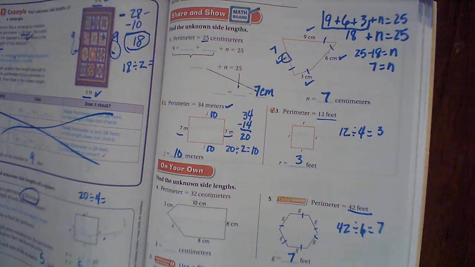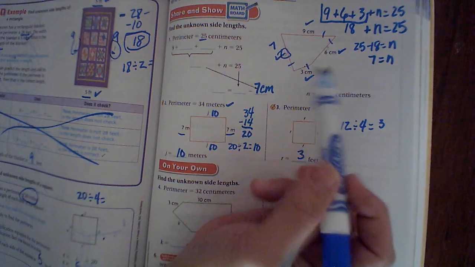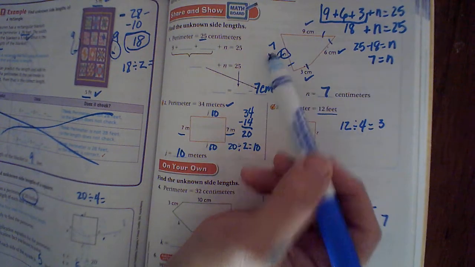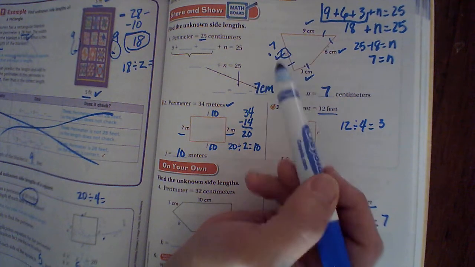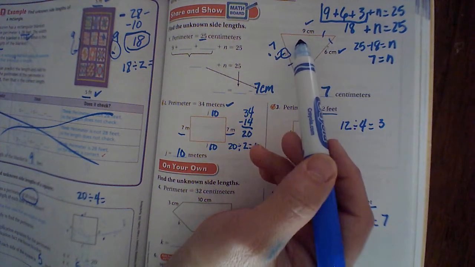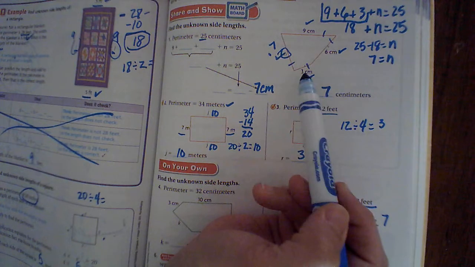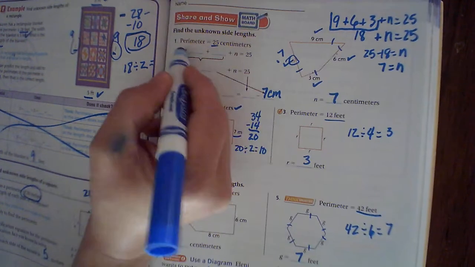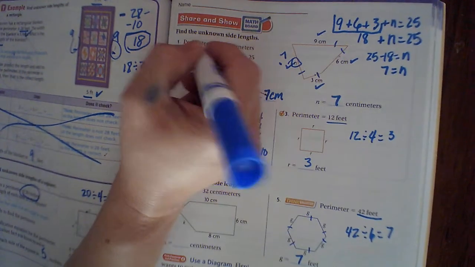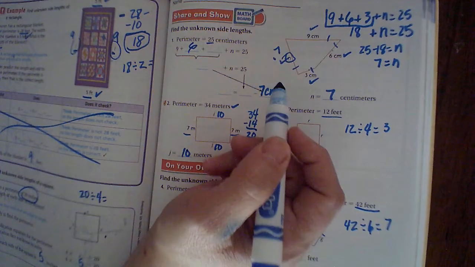Okay? And let's look at this. How many sides do we know the length of? Well, we know 7. Oh, no, I'm sorry. We don't know 7. That's an N. I'm sorry. We know 9. We know 6. And we know 3. So I'm going to put 9. I'm going to put 6. And I'm going to put 3.